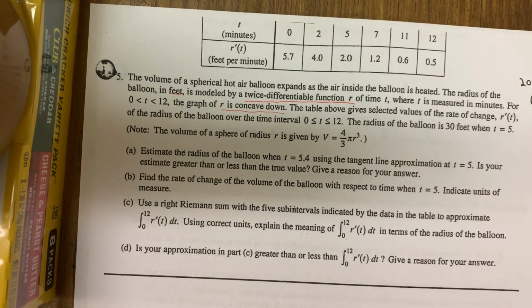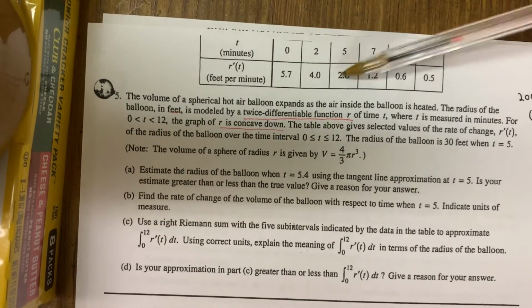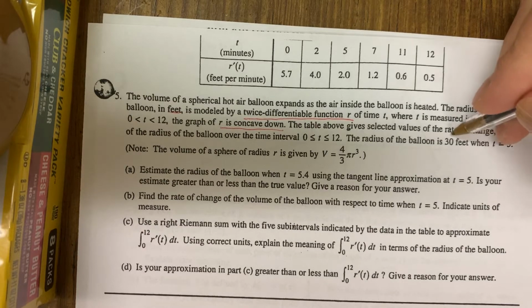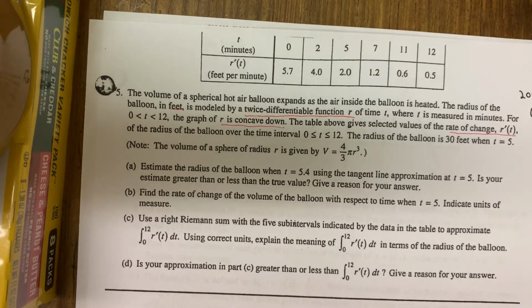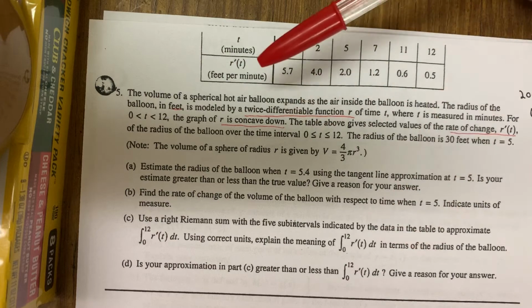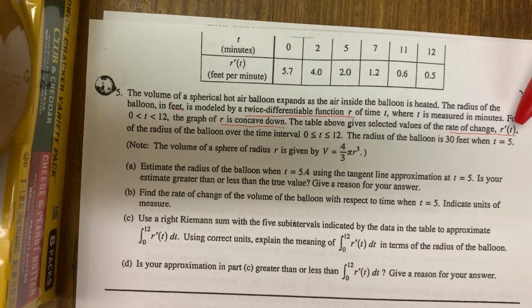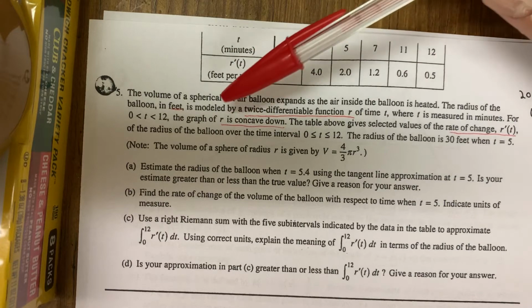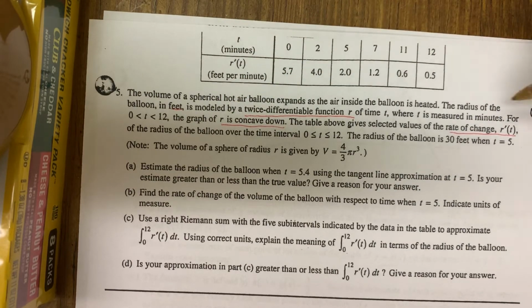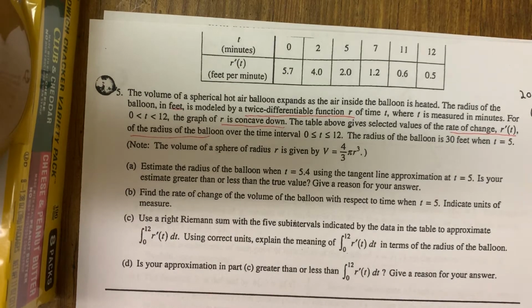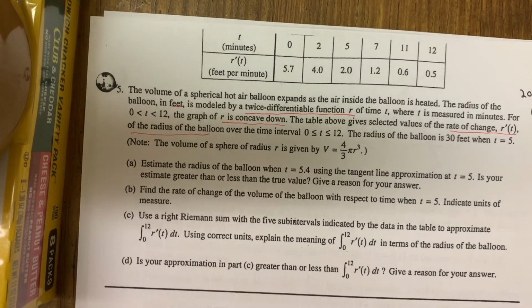But they don't give you info about R, because in the table, they don't give you R. They give you the rate at which R changes. Okay? And remember, R represents the radius of the balloon. R prime of t represents the rate of change of the radius of the balloon. So think about it. If you integrate the rate at which the radius of the balloon changes, you'll actually get the change in the radius of the balloon.